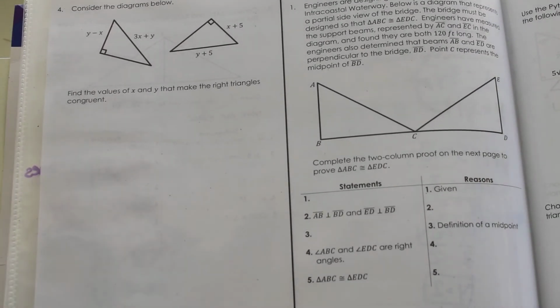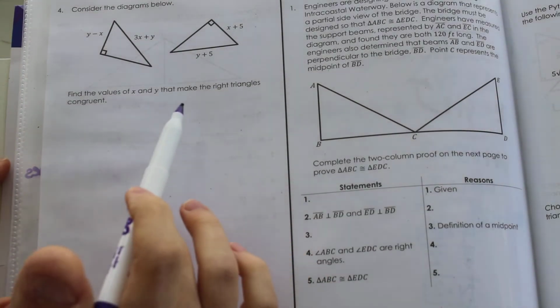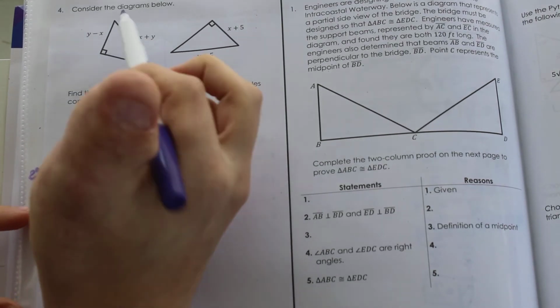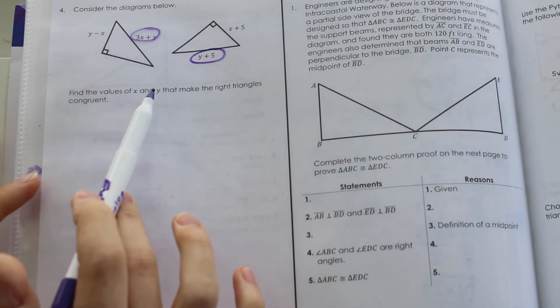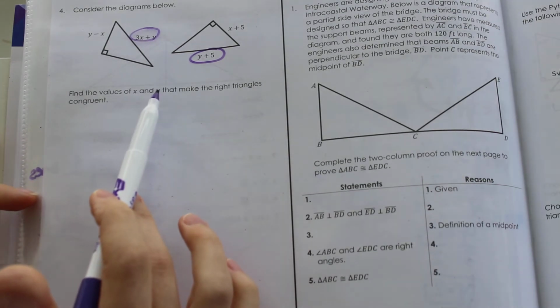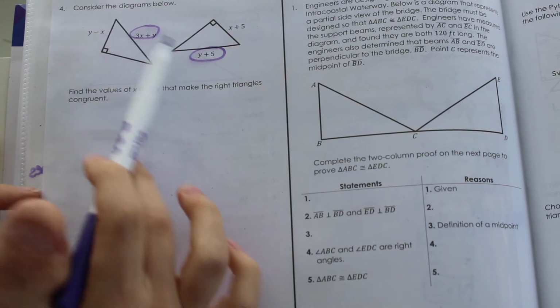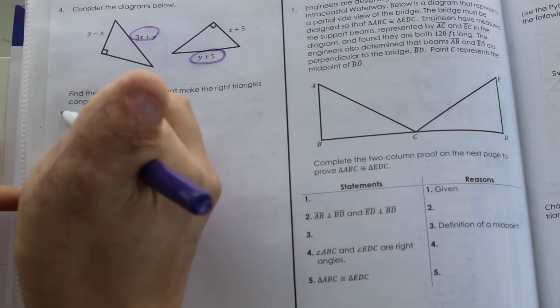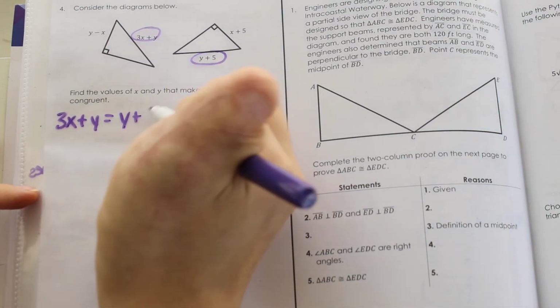And let's look at problem number 4, where it says consider the diagrams below. Find the values of x and y that make the right triangles congruent. So when are two right triangles congruent? Well, when their hypotenuses equal each other, and when one leg from each triangle is also equal to each other. So let's first set our two hypotenuses equal to each other. So we'd have 3x plus y is equal to y plus 5.